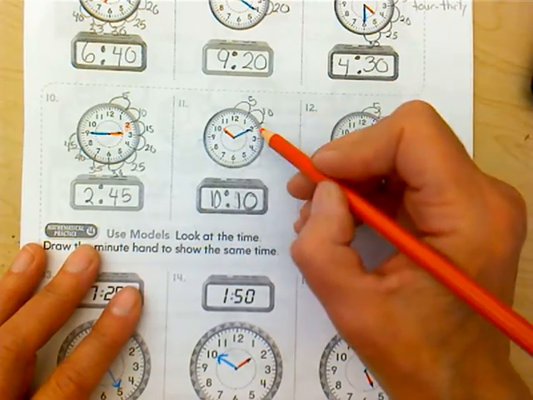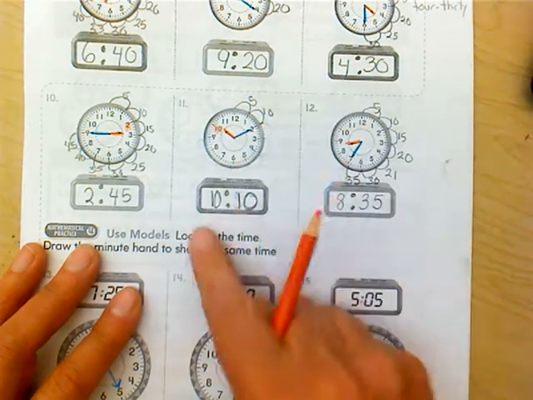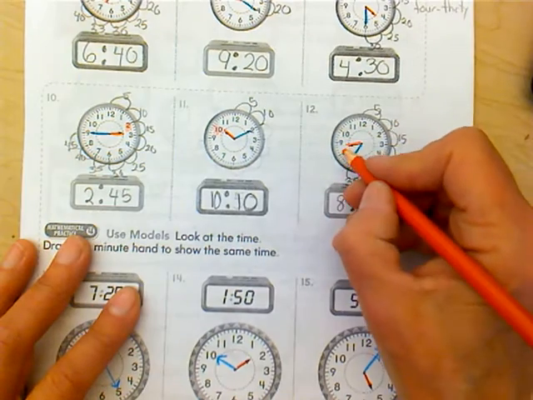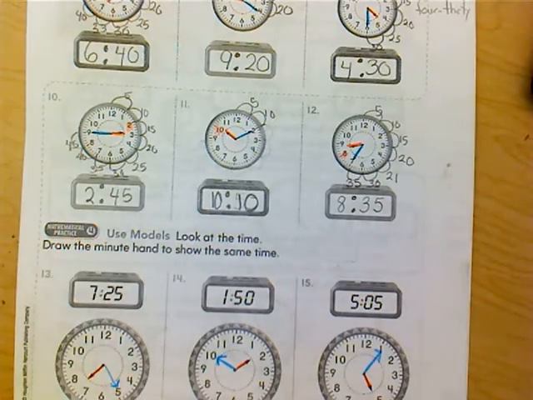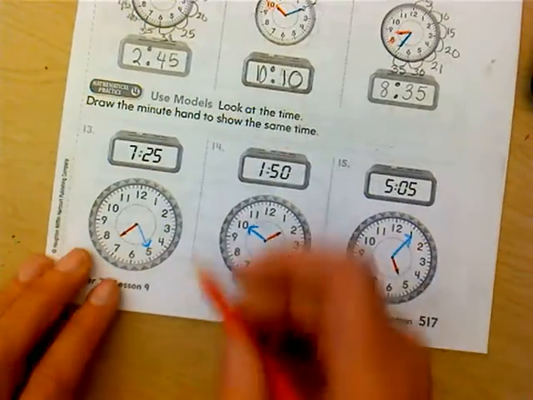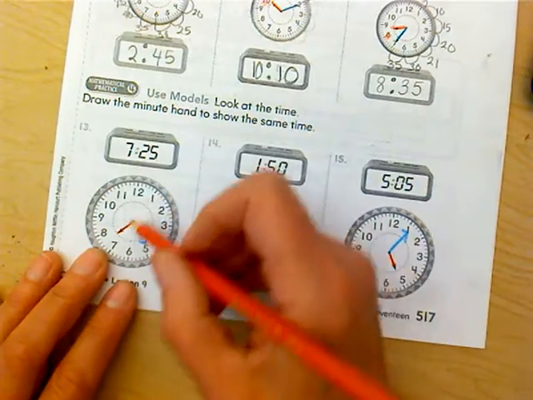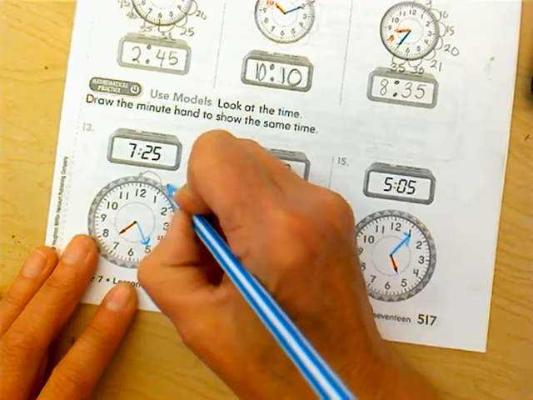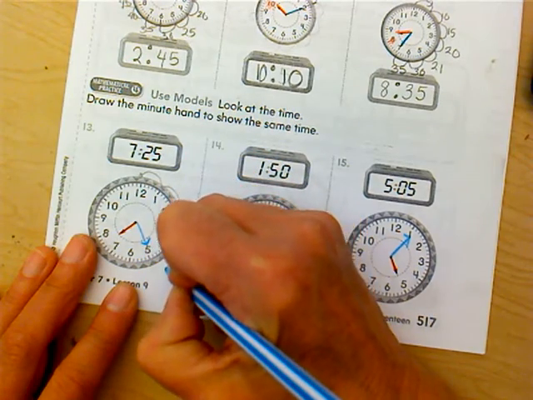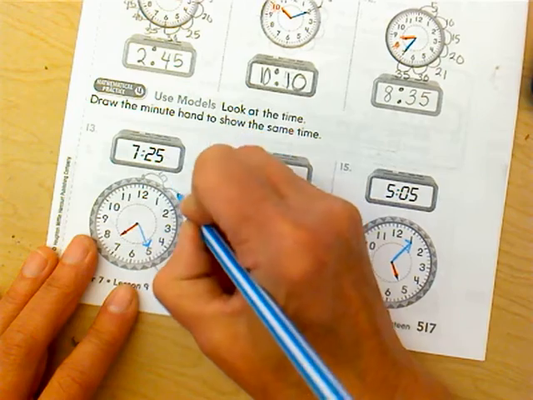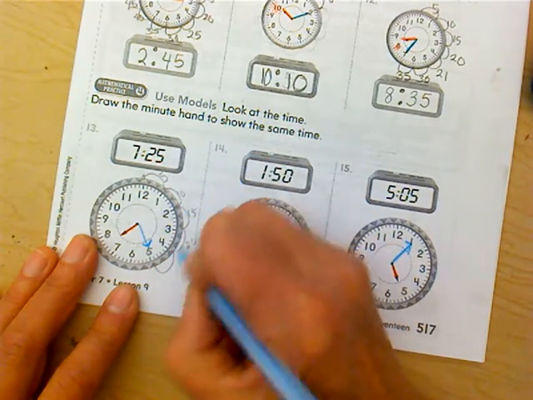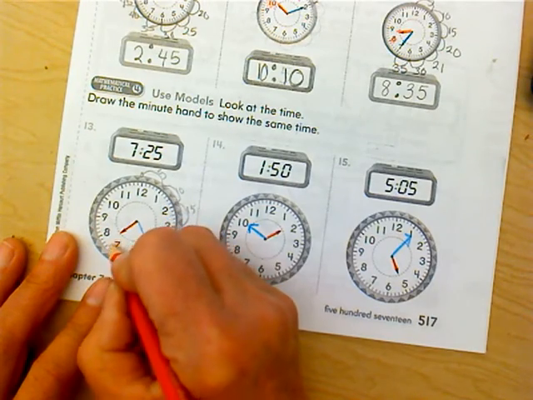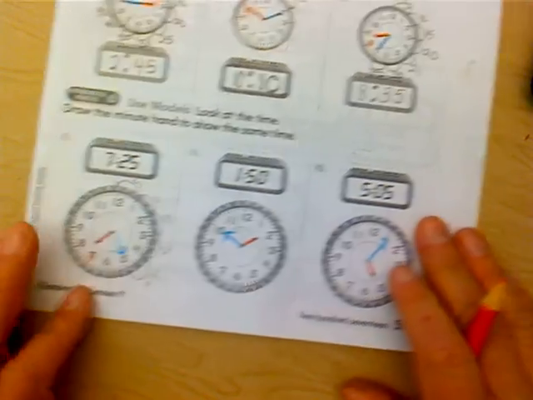And this is 10 minutes past the 10 o'clock hour, making it 10:10. And we are 35 minutes past the hour of 8 o'clock, making it still the 8 o'clock hour. And we needed to add our hands onto problem number 13, counting around starting at 0, 5, 10, 15, 20, 25 minutes. It is 25 minutes past the 7 o'clock hour.